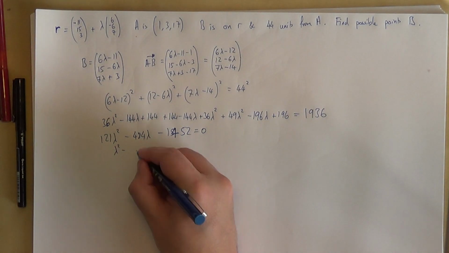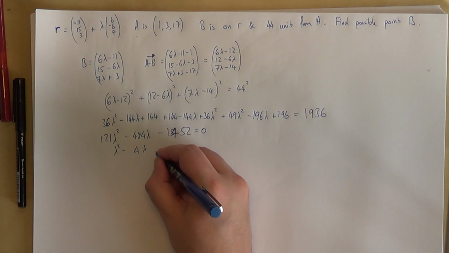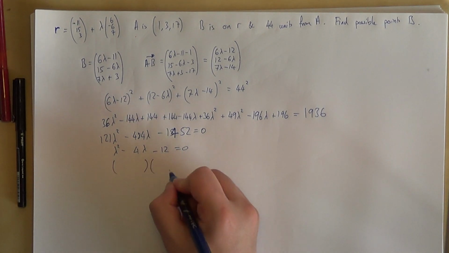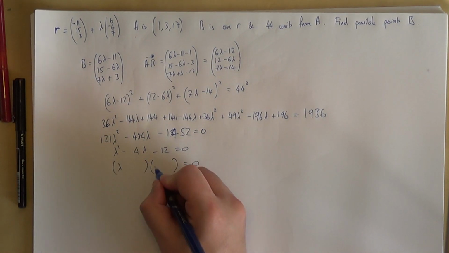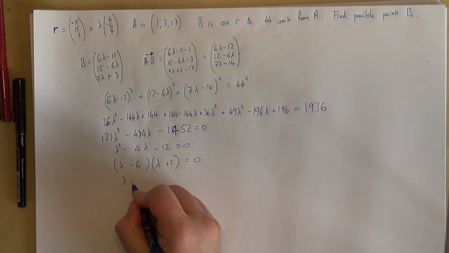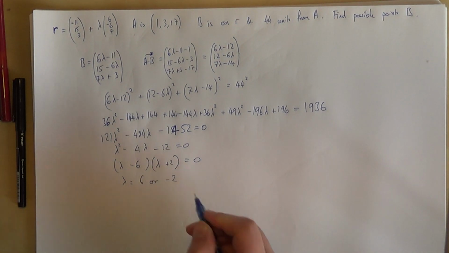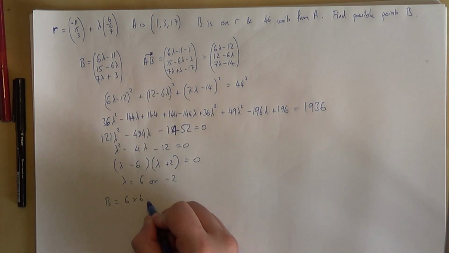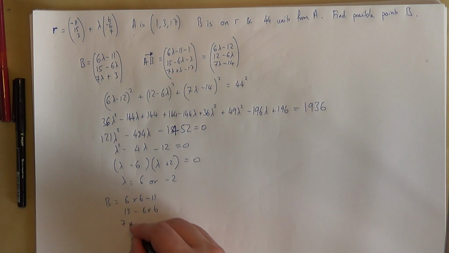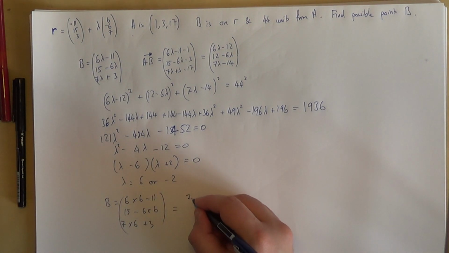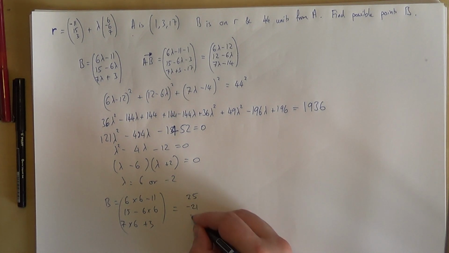So it's lambda squared take 4 lambda take 12 is 0, and this factorises neatly. Lambda take 6, lambda plus 2, which means that lambda is 6 or negative 2. So if we take lambda to be 6, we get B is 6 lots of 6 take 11, 15 take 6 lots of 6, and 7 lots of 6 plus 3, which is 36 take 11, 25, negative 21, 45.